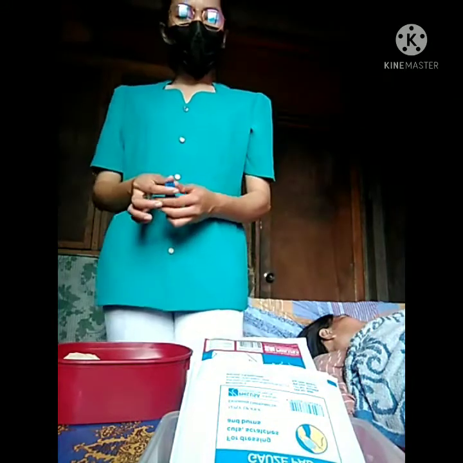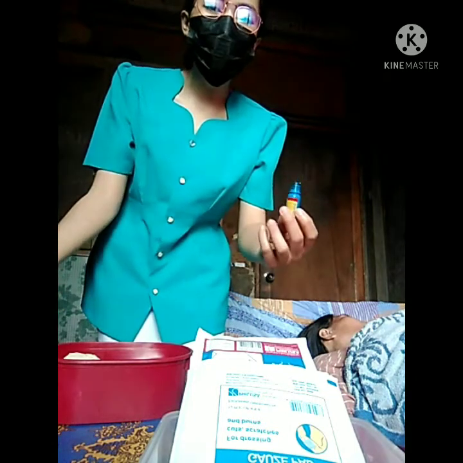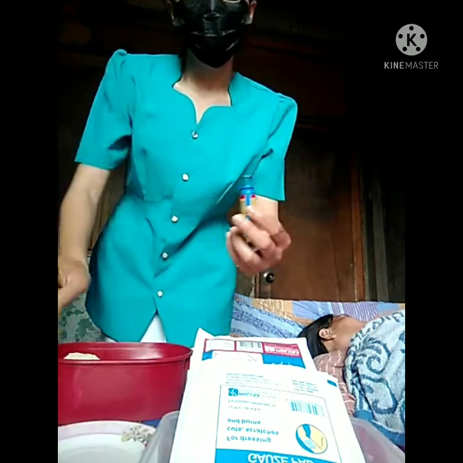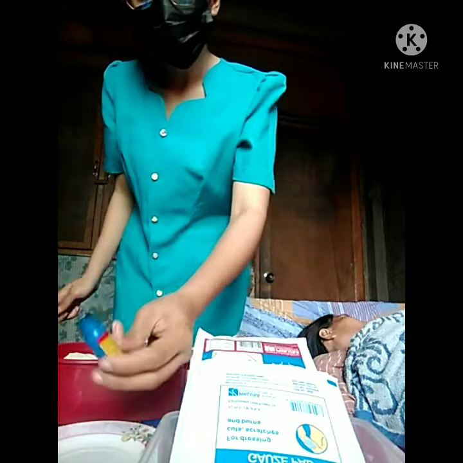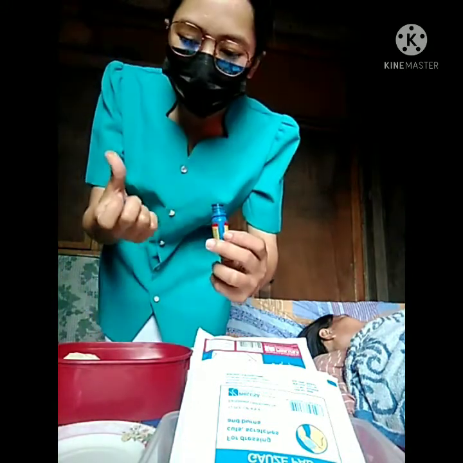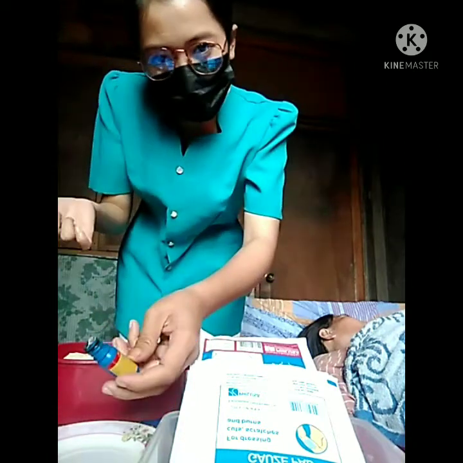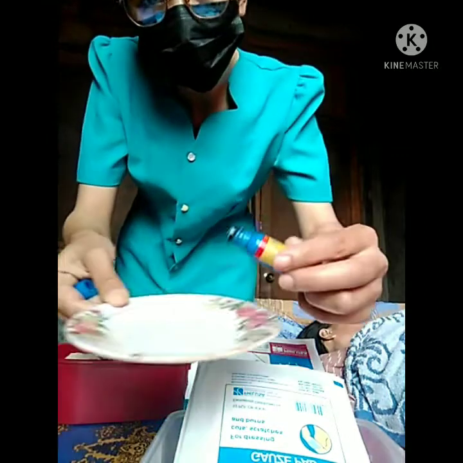The solution that I will be using is the betadine solution, and then I will pour it into a sterile basin, as prescribed.